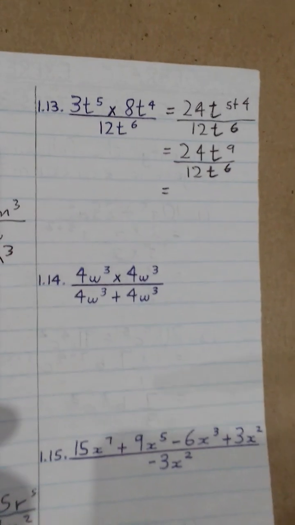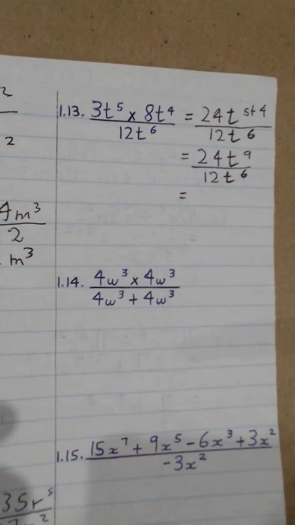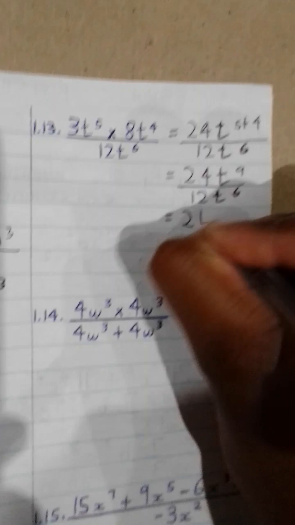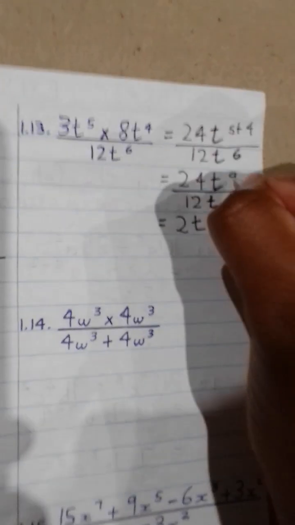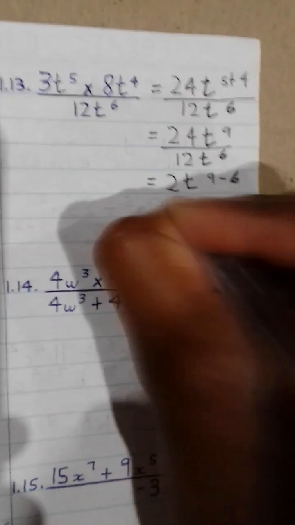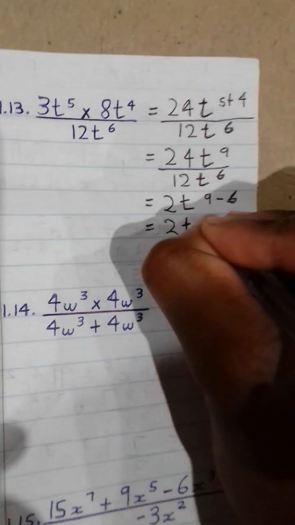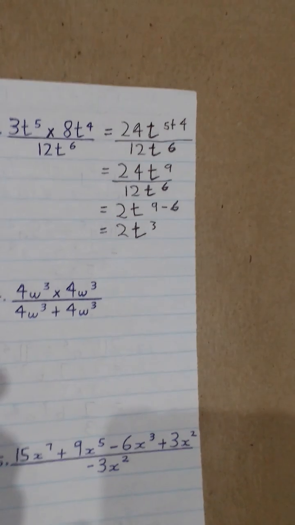24 divided by 12 is 2t. Now we subtract the exponent. So top exponent minus bottom exponent, 9 minus 6. 9 minus 6 is 3. So 2t to the power of 3.